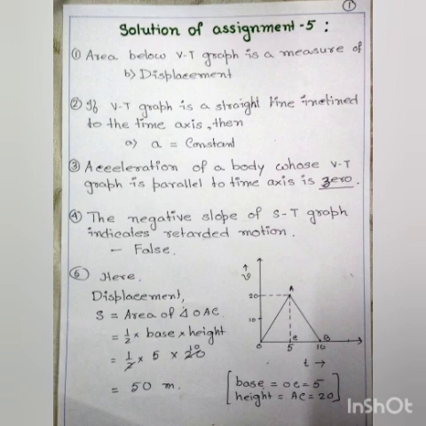Answer will be 0. Now the next question: the negative slope of an ST graph indicates retardation motion, and here the answer will be false. See students, the negative slope of a VT graph indicates retarded motion, meaning if a VT graph is given, then the answer will be true, but here a distance time graph is given, that's why the answer is false.